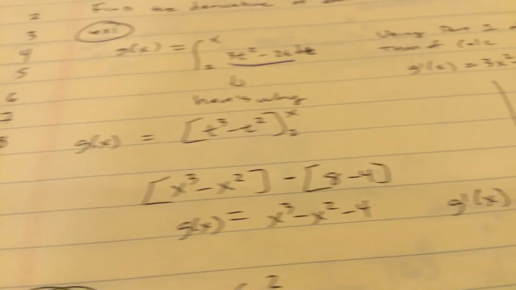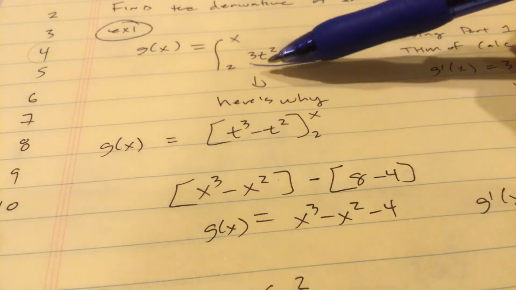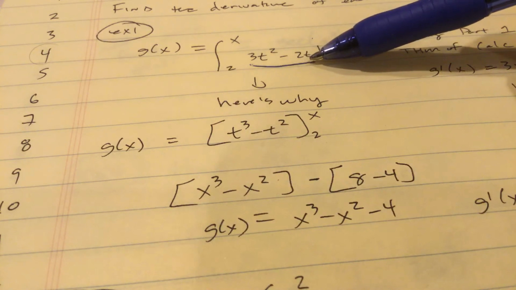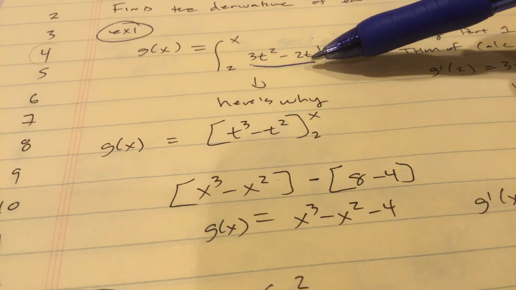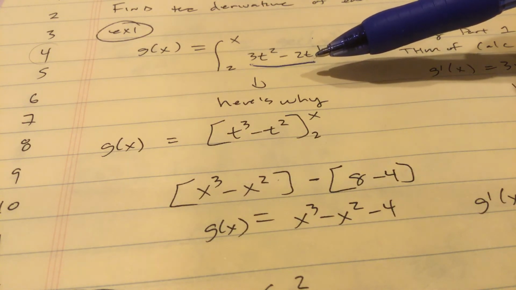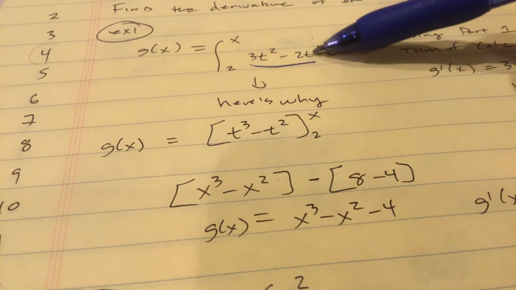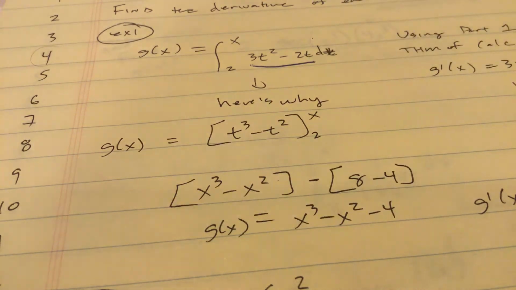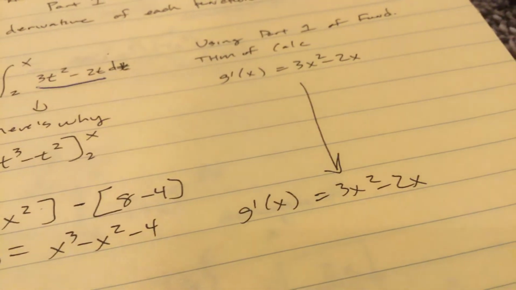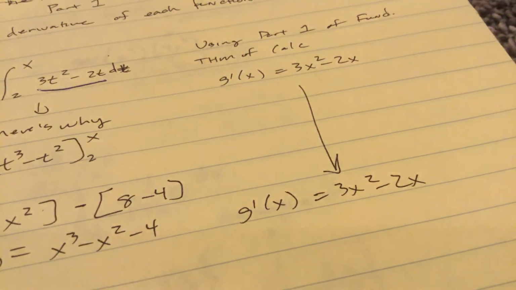So we talked about that the other day. All you got to do is we just plug x in for t. And then technically, just like when we first learned different rules, especially the chain rule and whatnot, you got to take the derivative of x. What's the derivative of x? Just 1. That's why we don't put a times 1 right here.